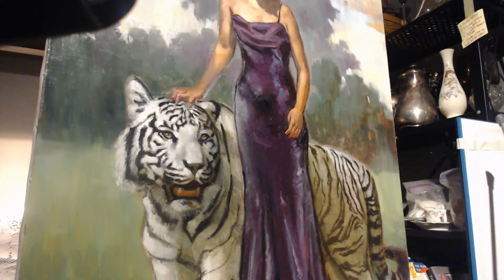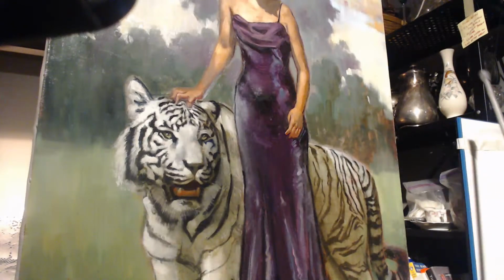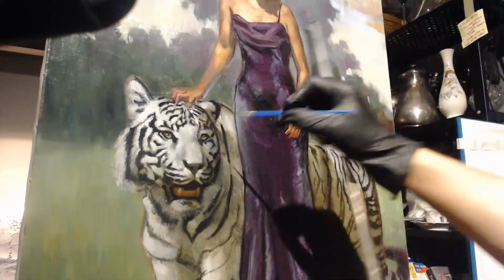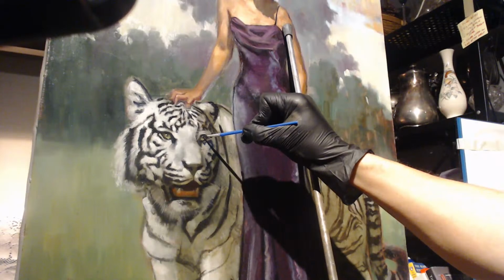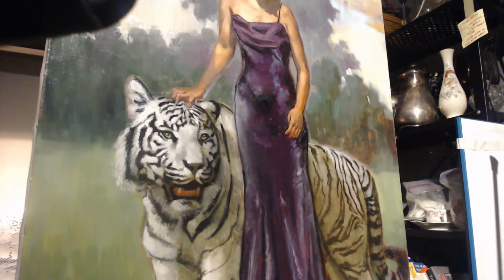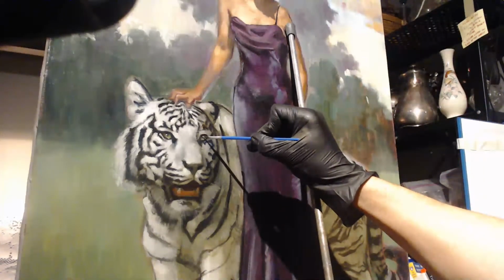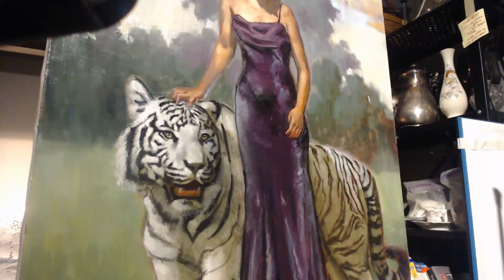Eye makeup on the tiger. Yeah. That's a dangerous job if you're applying makeup to tigers. You get one unruly client and you're done for. All right, so if anybody knows if tiger eyes are those like slats like cats, let me know. I just don't know.